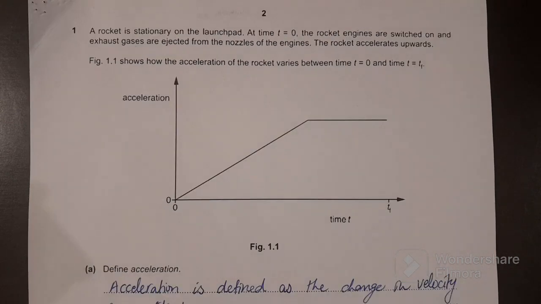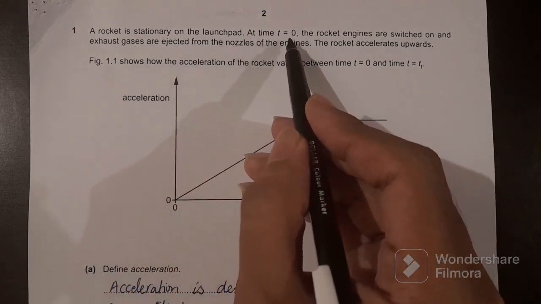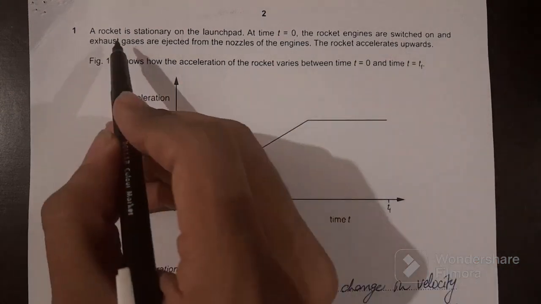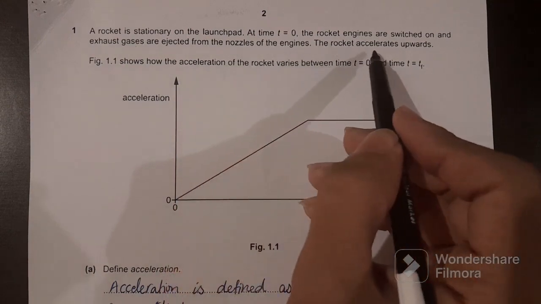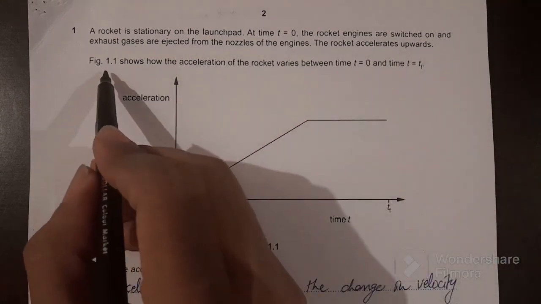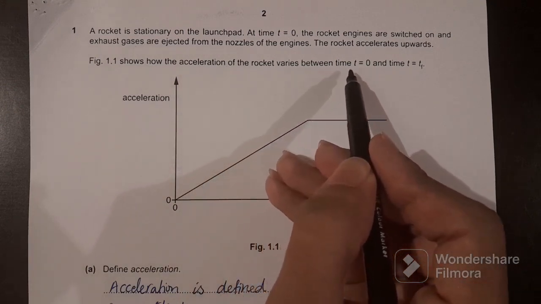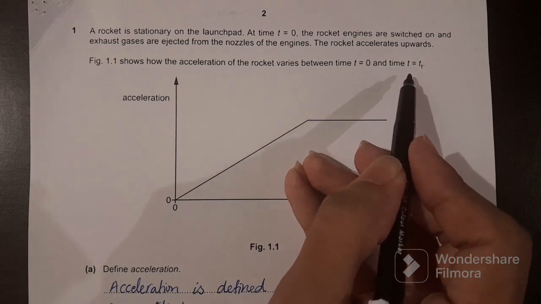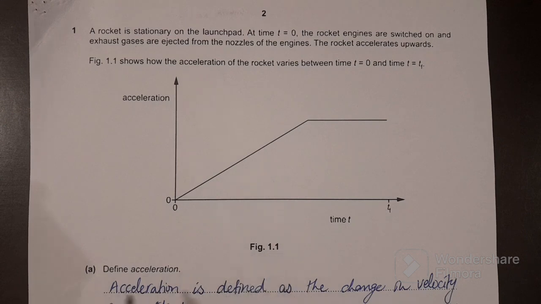Question 1 states a rocket is stationary on the launch pad at time t equals 0. The rocket launch engines are switched on and exhaust gases are ejected from the nozzles of the engine. The rocket accelerates upward. Figure 1.1 shows how the acceleration of the rocket varies between the time t equals 0 and the time t equals tf. So over here we have figure 1.1.